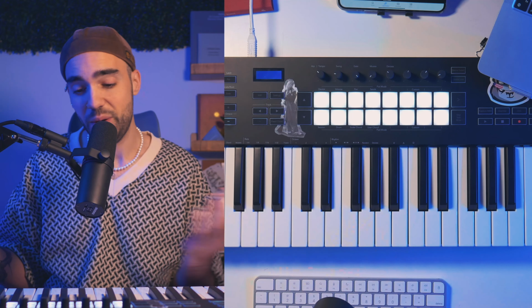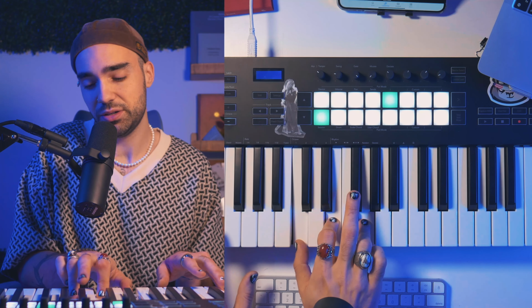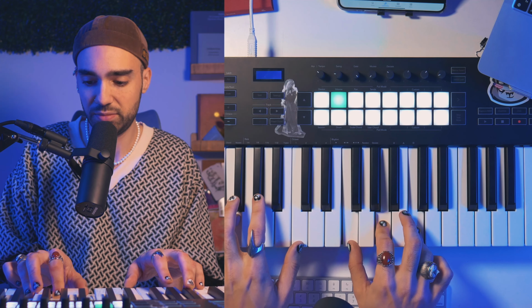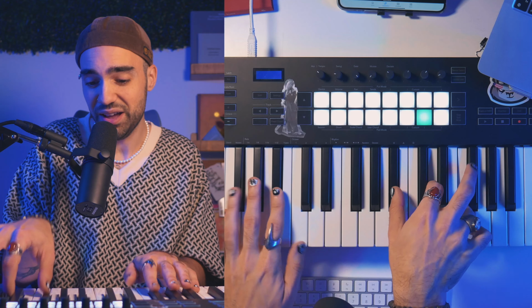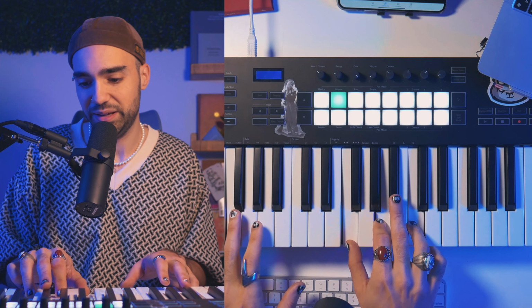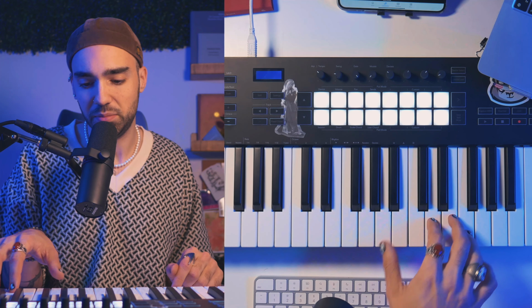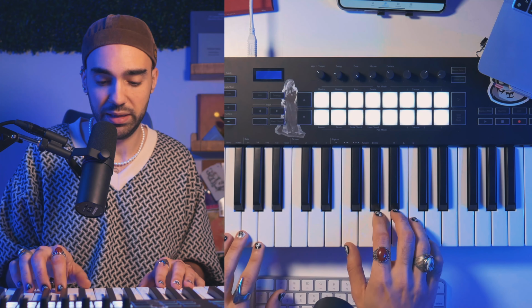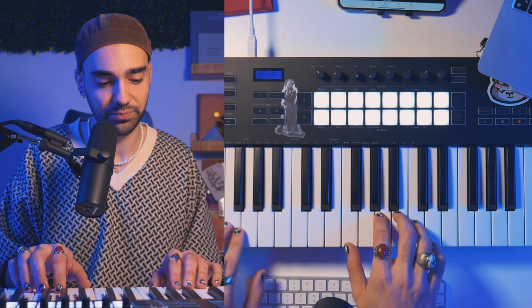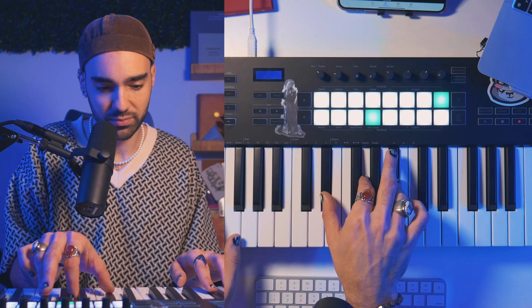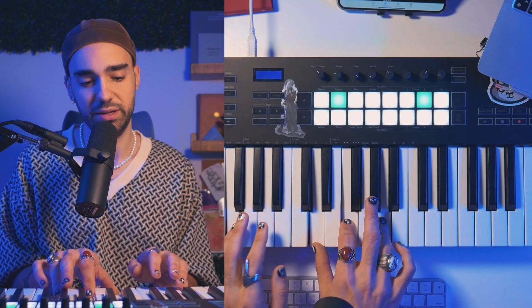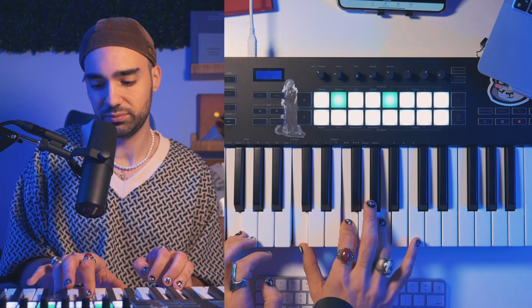We're not going out of key. We're still very much resolving to C. But we are playing a chord that is technically out of key by one note. You can do this in the key of F as well, just to show you that it works in a different key. So again, what was that?